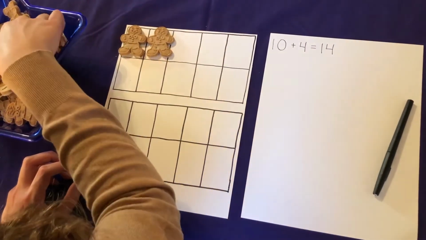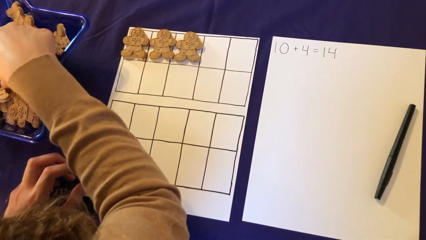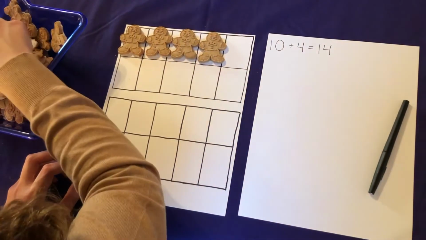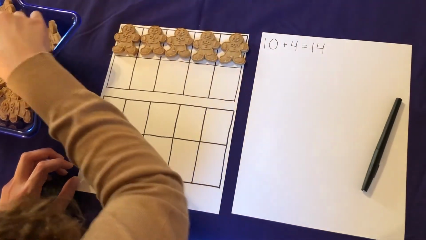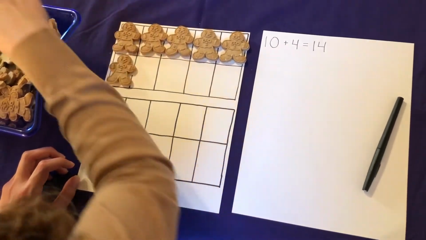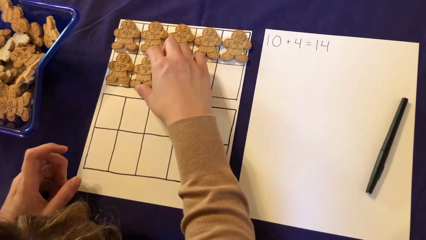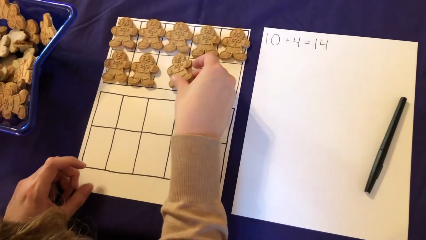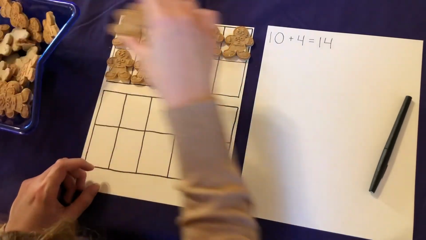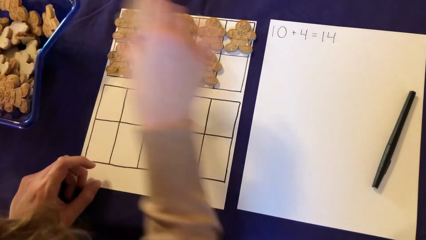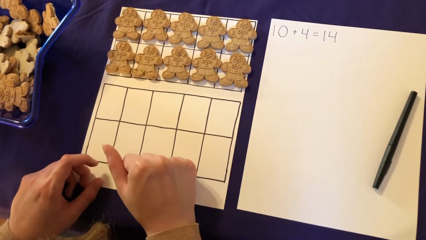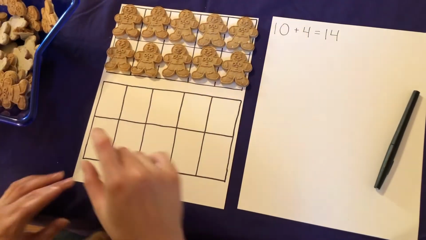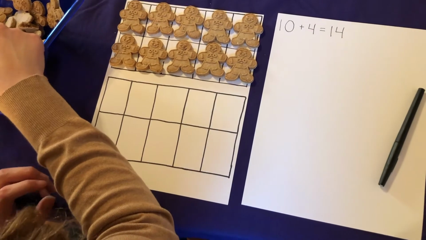2, 3, 4, 5, 6, 7, 8, 9, and 10. We're going to need 9 more to make 19, because 19 is a 1 and a 9.